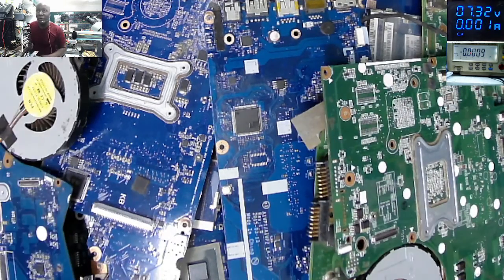So what is in front of me? These are motherboards. I think I explained these things several times, how laptop motherboards work. But from the comments, people are asking different kinds of questions.